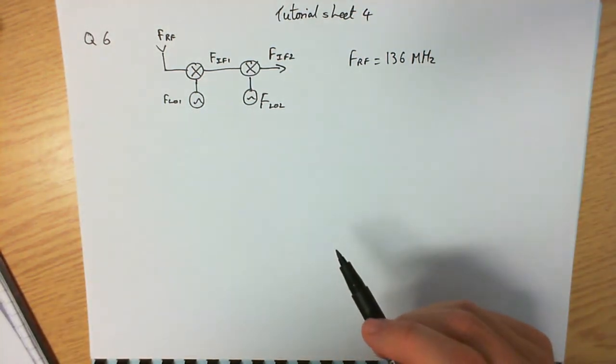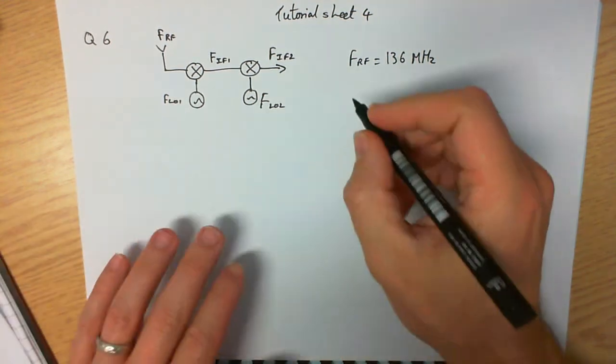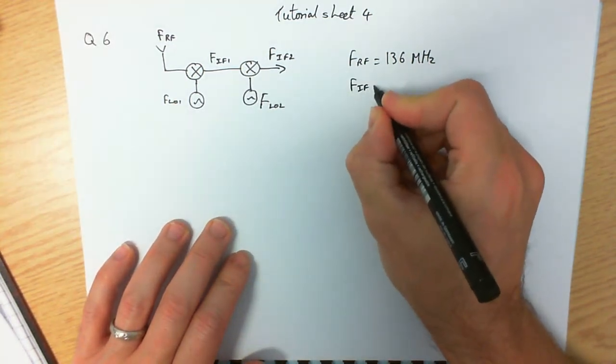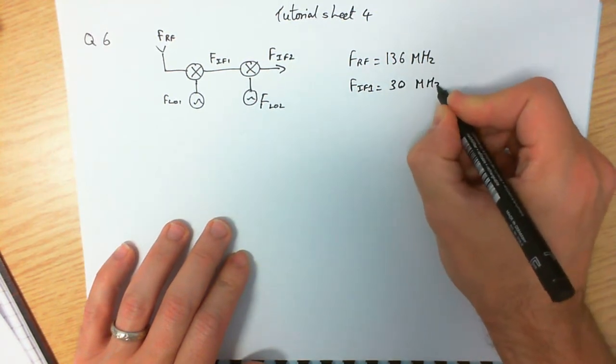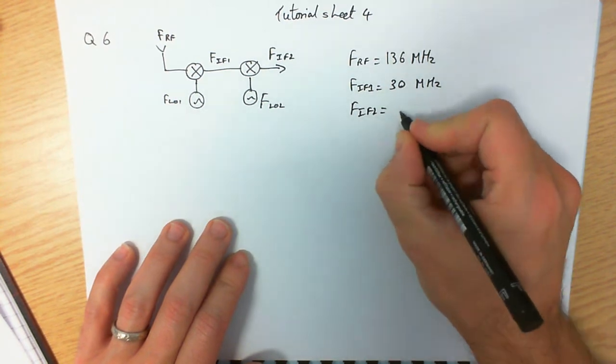The receiver first and second IFs are 30 and 10 megahertz. So the first IF1 is equal to 30 megahertz, and FIF2 is equal to 10 megahertz.